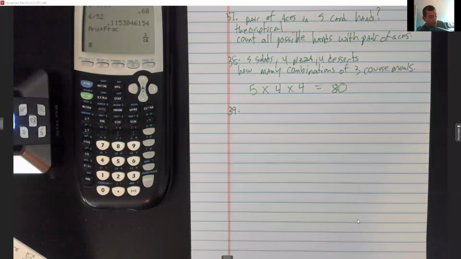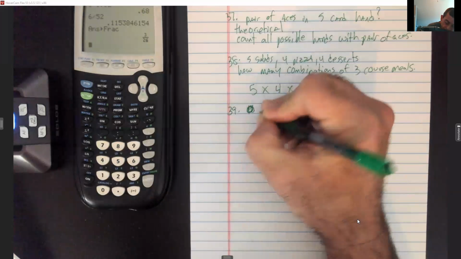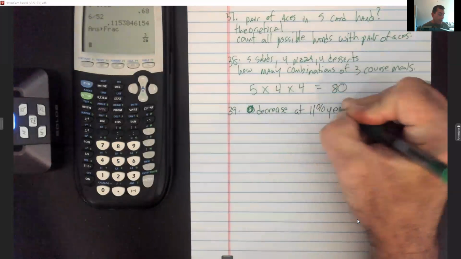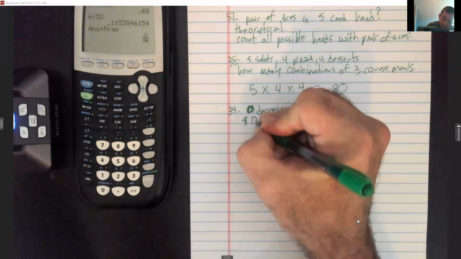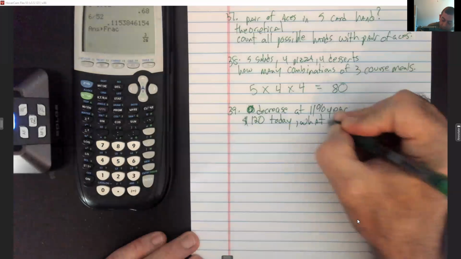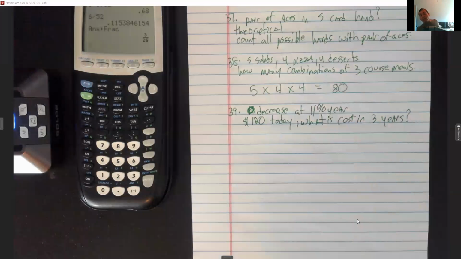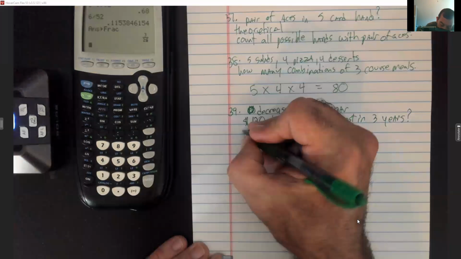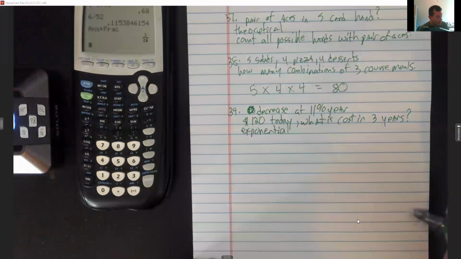The price of a computer component is decreasing at a rate of 11% per year. So decrease at 11% a year. State whether this is linear or exponential, and then if it costs $120 today, what is the cost in 3 years? So since we're dealing with percents, that is exponential. Remember, linear was the same amount each year.